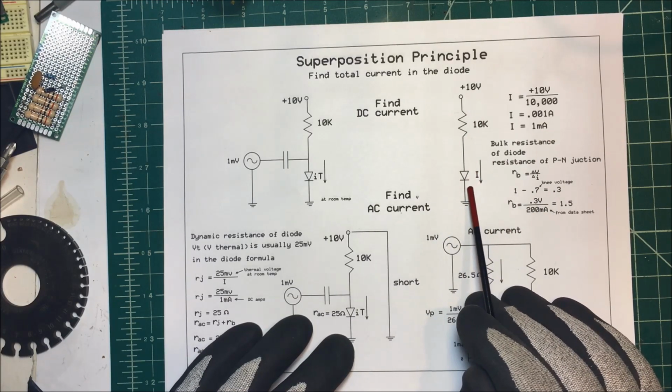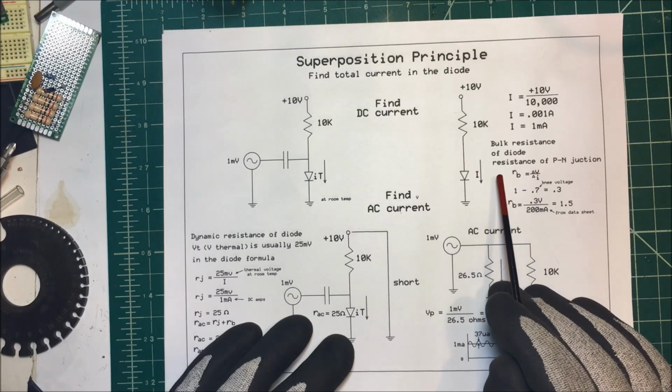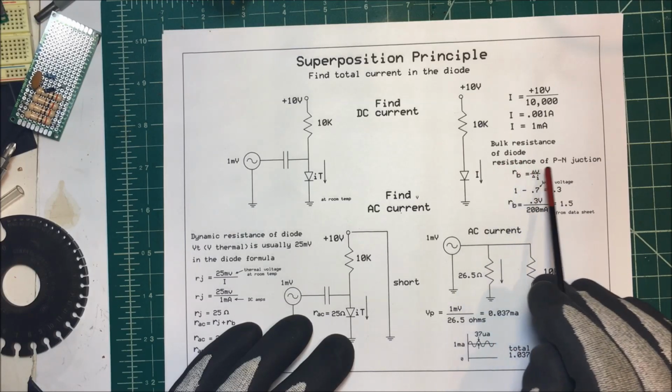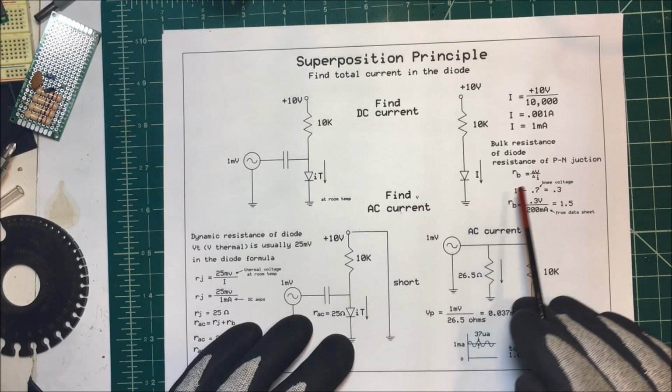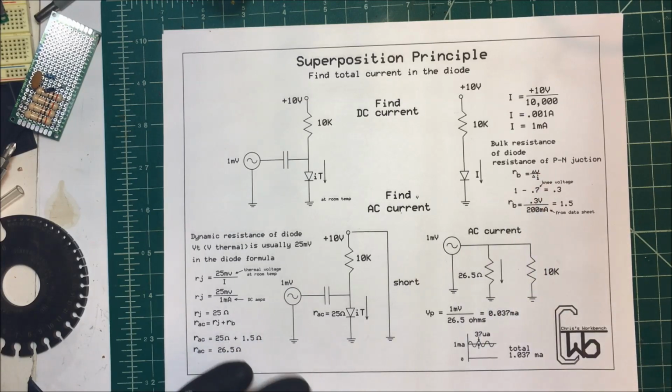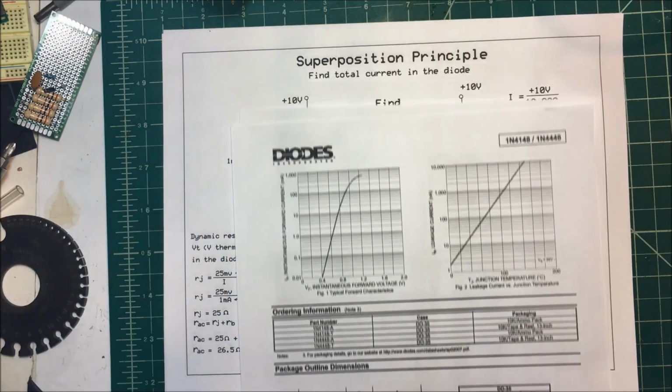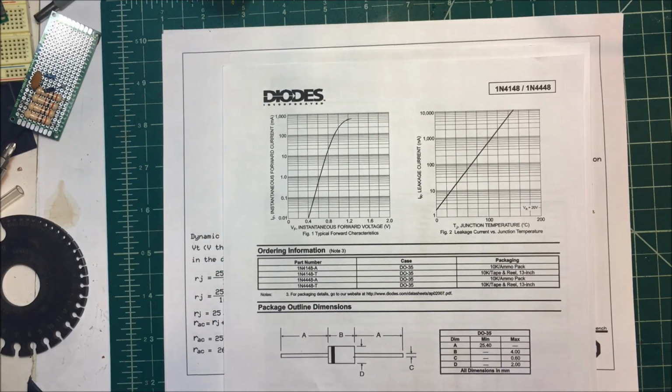Now, there is some resistance here. It's called bulk resistance. It's the bulk resistance of the diode, the resistance of the PN junction. It's a change in voltage over the change in current. Now, one way to calculate that is to look at our data sheet here.